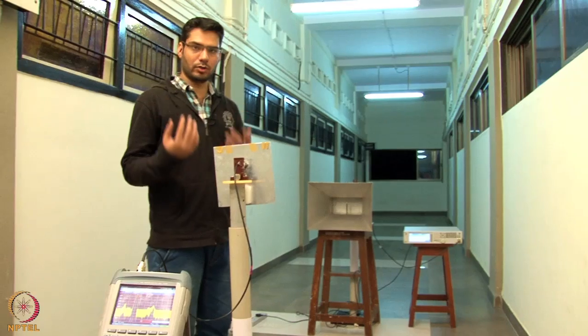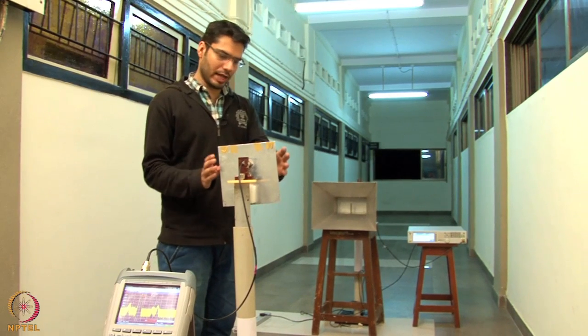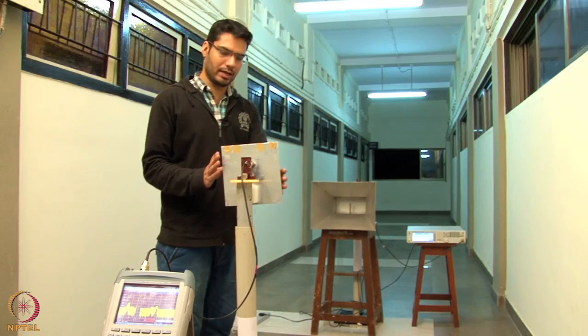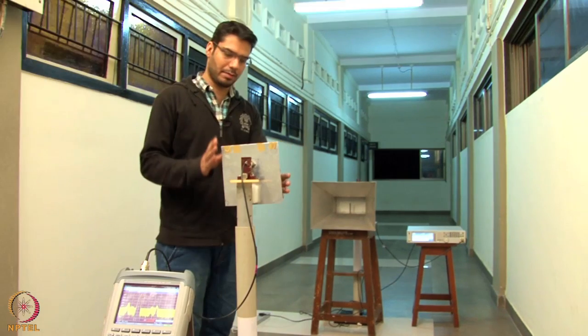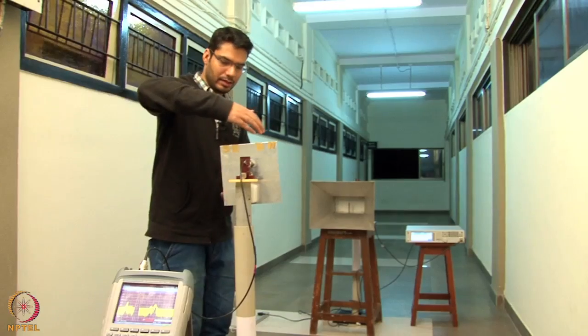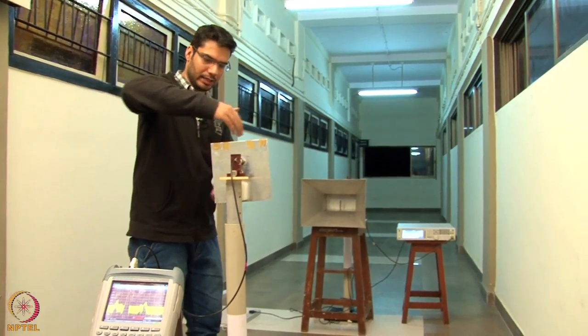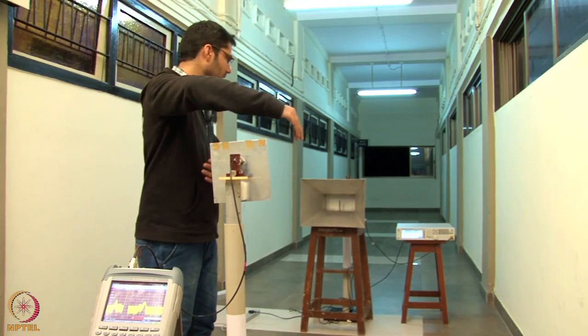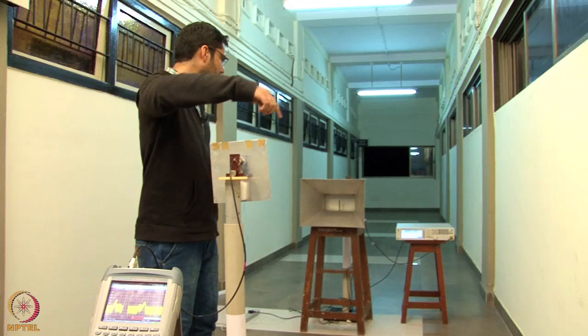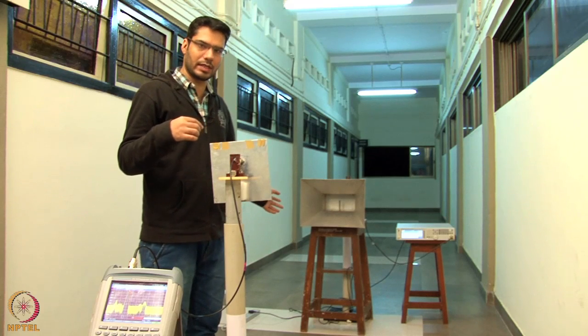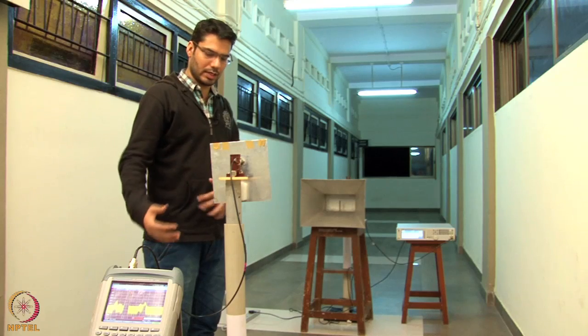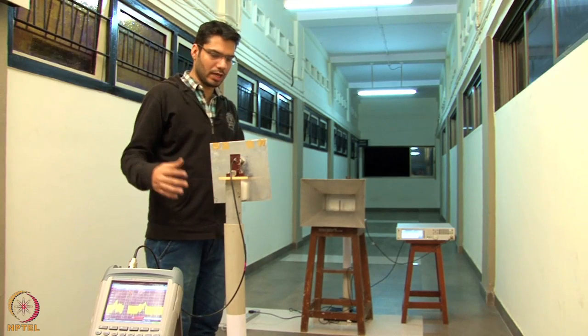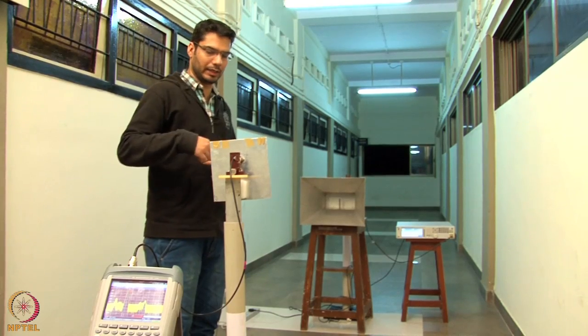Now if we want to measure the cross pole, we have to rotate this antenna by 90 degree in the vertical plane. Then you rotate this antenna from 0 degree to 360 degree in the horizontal plane with respect to the reference antenna and take the readings. The readings will give you the cross polar in the E plane.